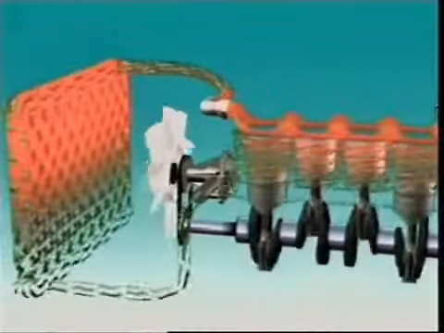Instead, a water pump forces it through passages called water jackets in the engine block. It collects heat and becomes hot itself. Heated coolant then returns to the radiator for cooling. And the cycle is repeated. Heat is removed from the engine and dispersed.